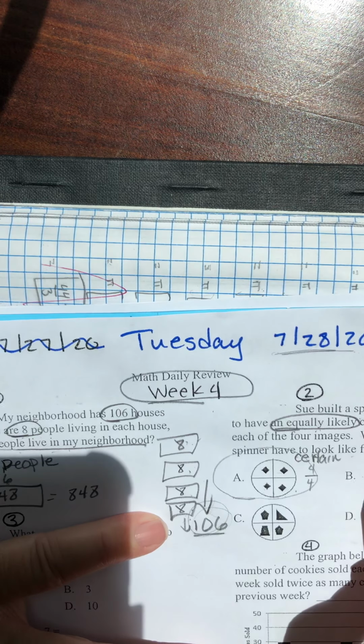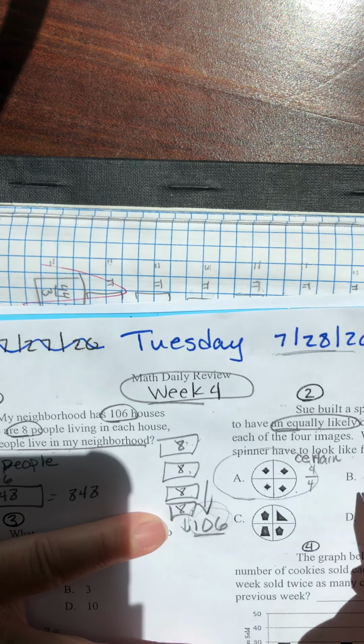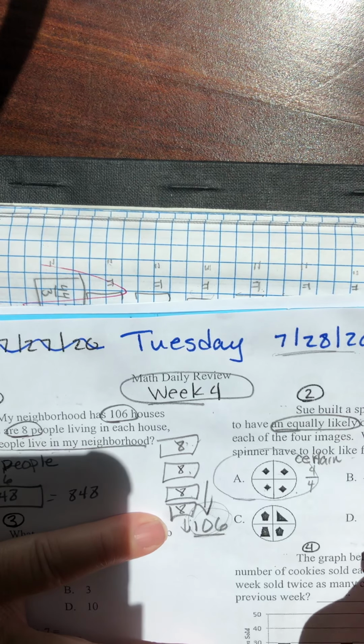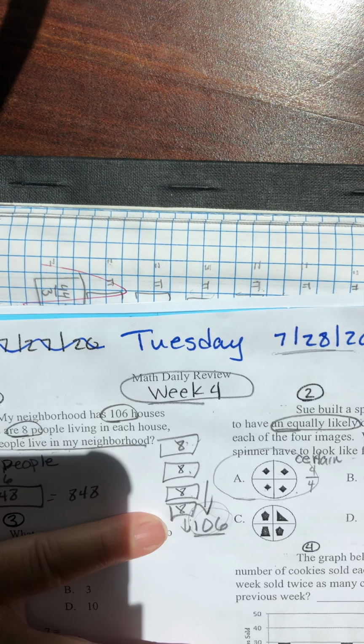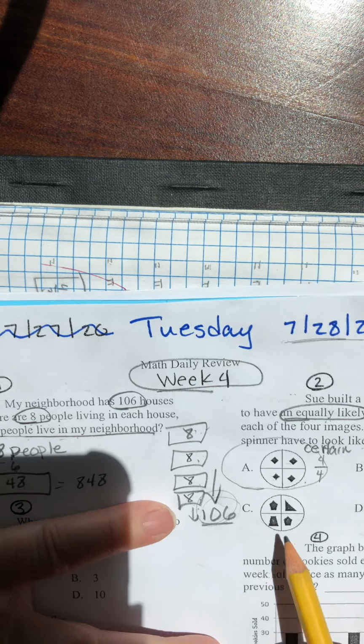Here, you have 1 out of 4 for a heart, 1 out of 4 for a lightning bolt, 1 out of 4 for a moon, and 1 out of 4 for an arrow. Would this be a fair spinner for people to use? Would you be equally likely to land on any of those? I think so. Let's look to make sure.